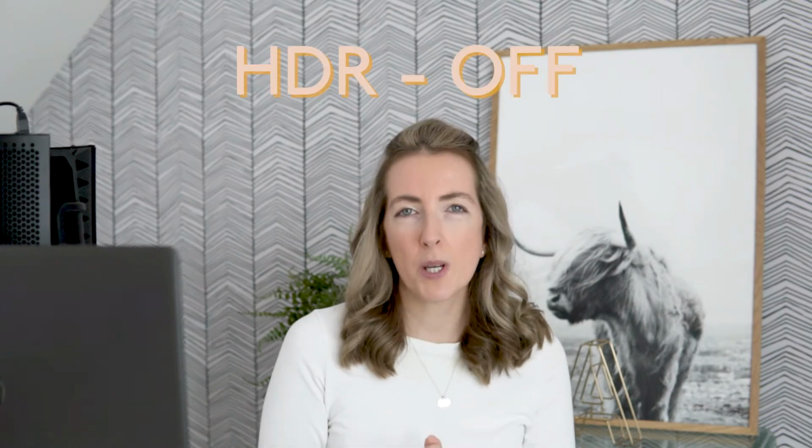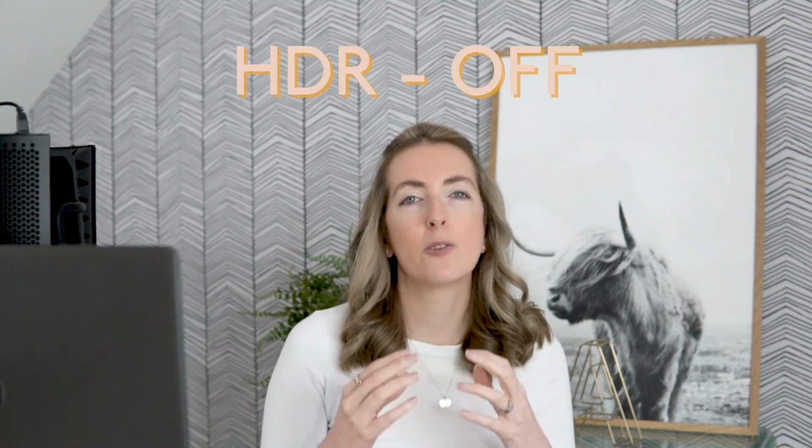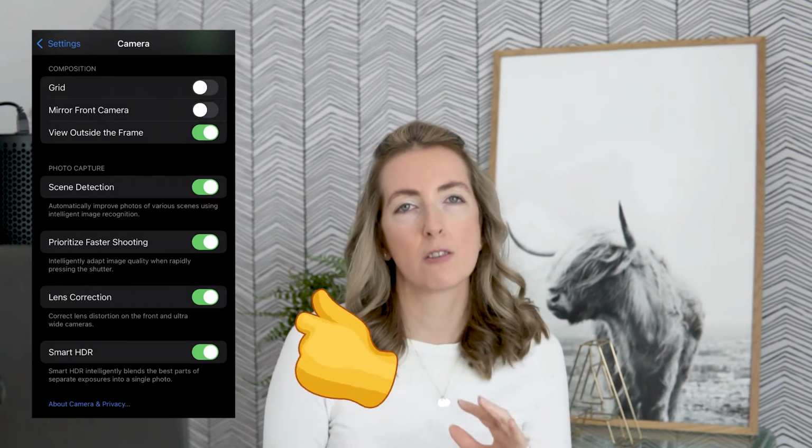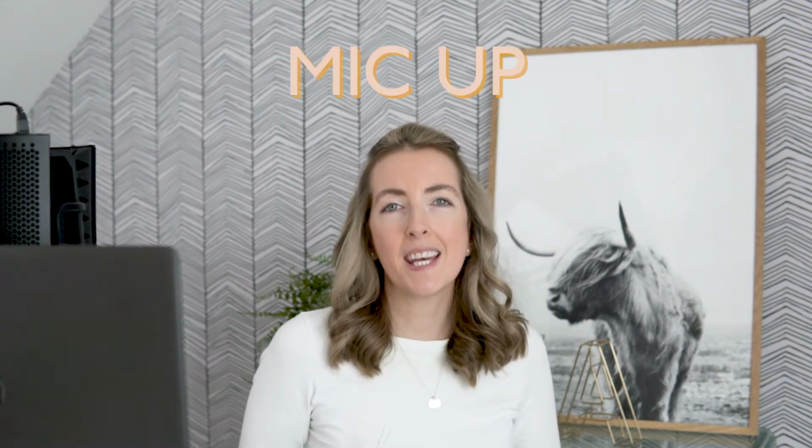Third thing is to switch off HDR settings on your phone. I know we all want to record in the best possible resolution that we can on our phones. However, if you're shooting outside of the app and then uploading it later, TikTok does not support HDR. So make sure you switch this off. If you're not sure how to switch it off, go and Google how to switch it off for your particular phone.